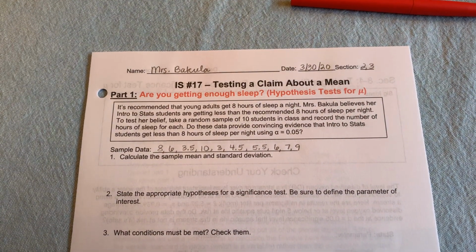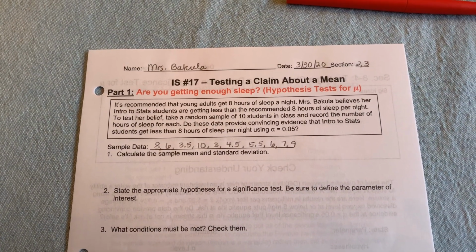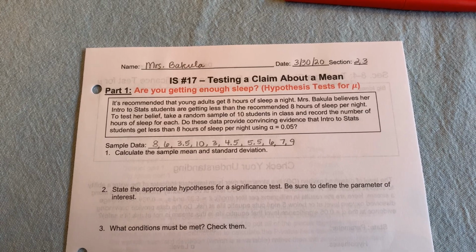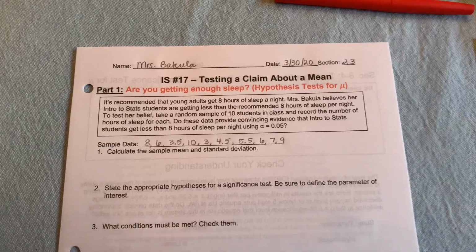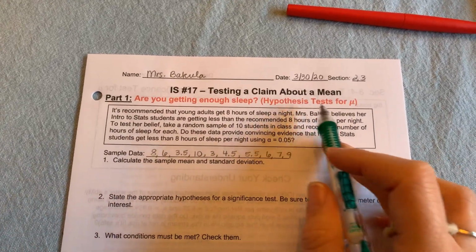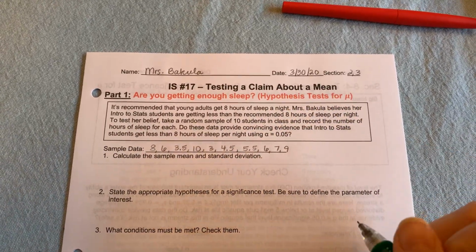Good morning, guys. So this is IS number 17, testing a claim about a mean. We are going to ask the question, are you getting enough sleep? And this will be about hypothesis tests for mu, for population means.